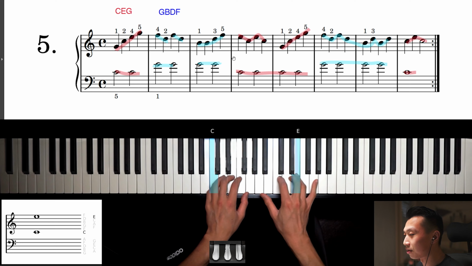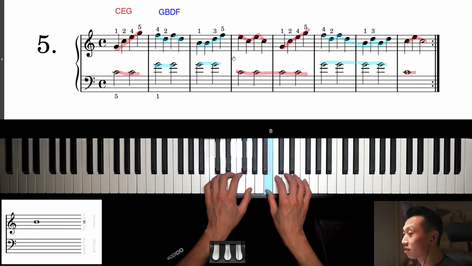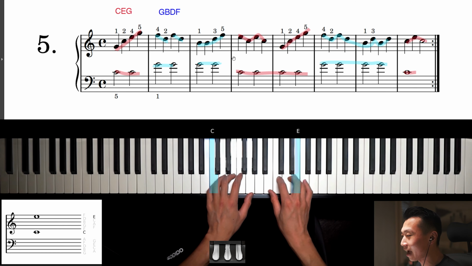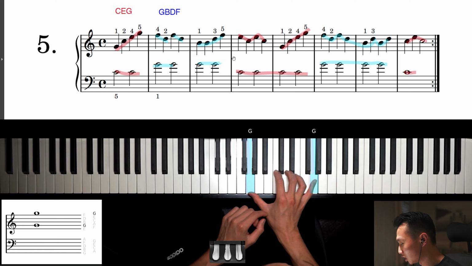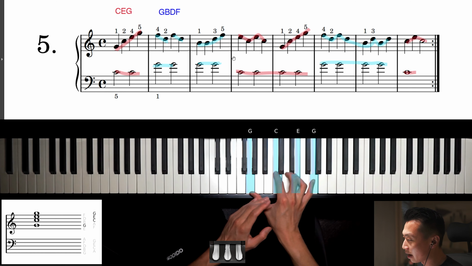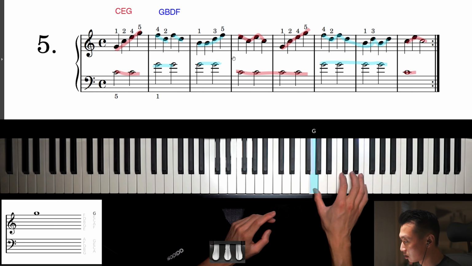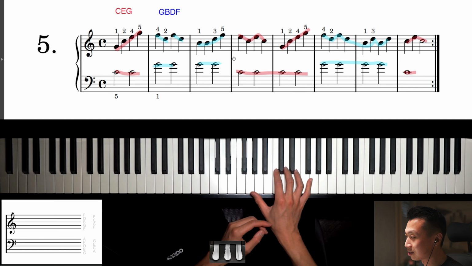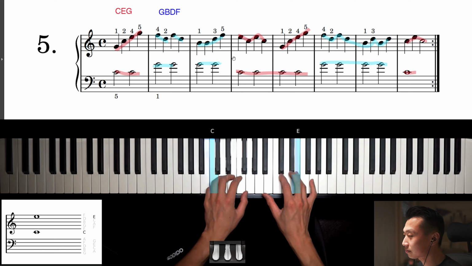1, 2, 3, 4. 1, 2, 3, 4. 1, 2. Follow the fingering, okay? And you're counting out loud too. Count out loud. 1, 2, 3, 4. This G, C, E, G. Just get used to that, because this is a common fingering we're going to use for C major 4-note chords. You're going to use that when you practice that, when you get there, okay? So it's just a common fingering.